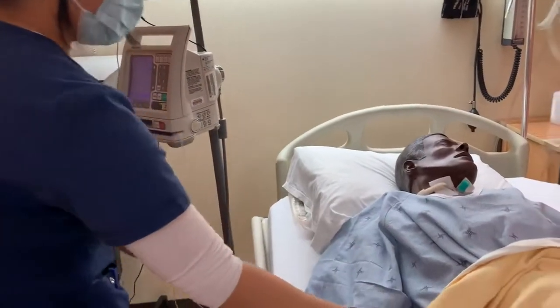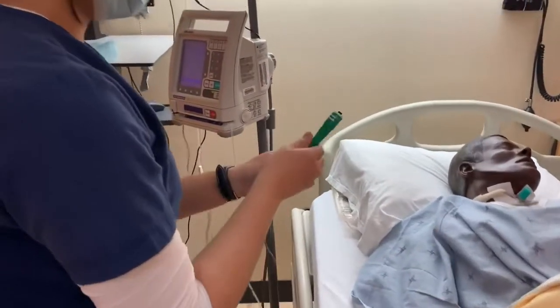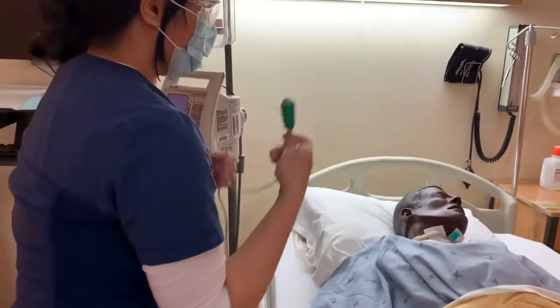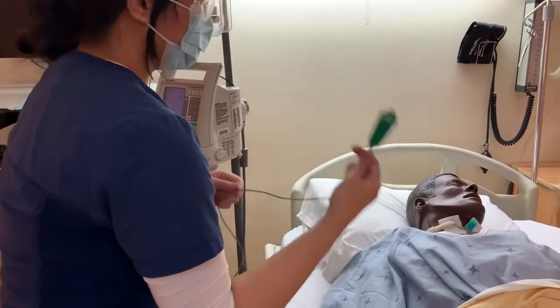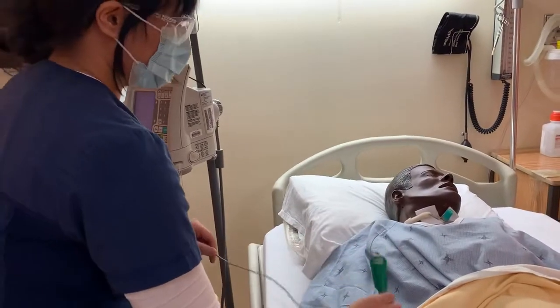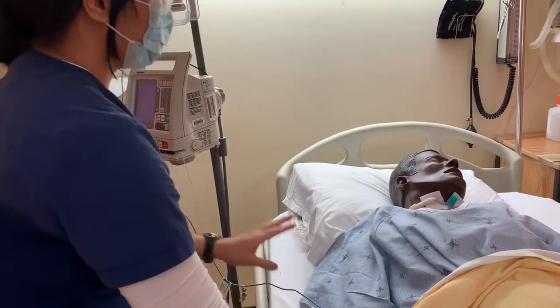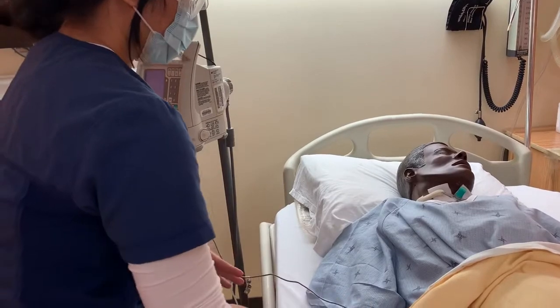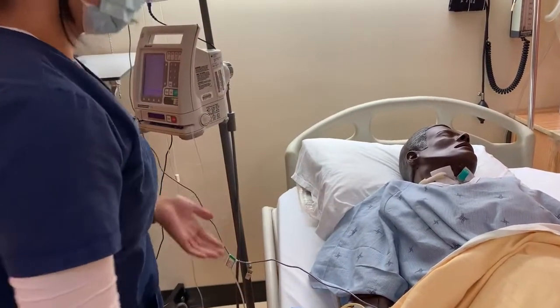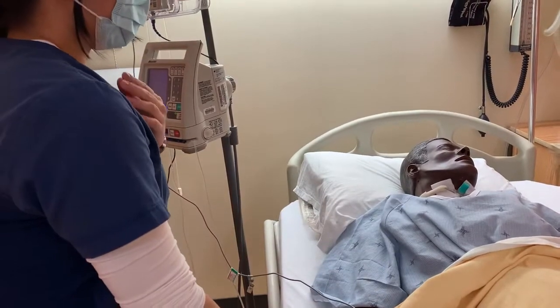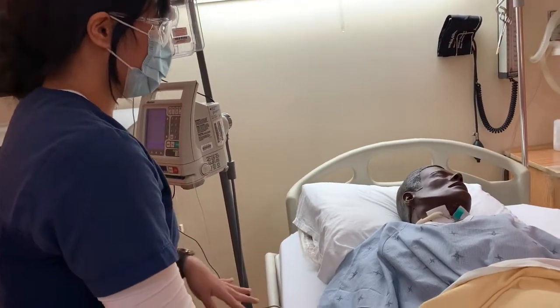So, Ms. Paris, this PCA button right here, this is your PCA button. You can push it every 5 minutes, and only you can push it, not a nurse, not your family members, just you. And it's a safety feature because we don't want you to get overdosed. Is that okay with you? Okay. So, and your call bell is right here. If any of those side effects happen, the dizziness, the headache, shortness of breath, definitely let me know.